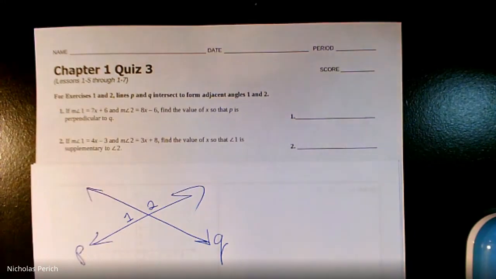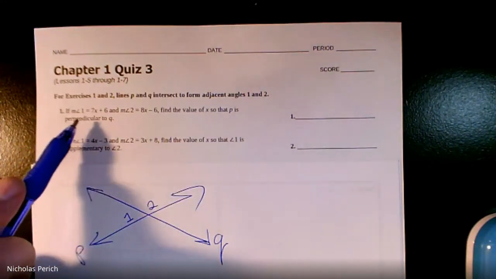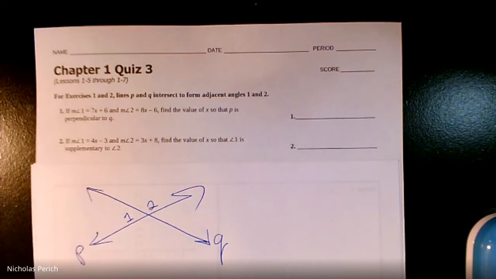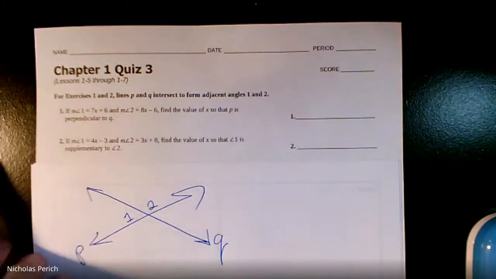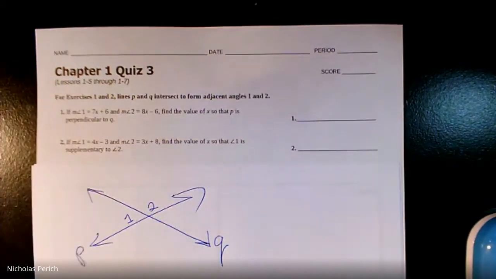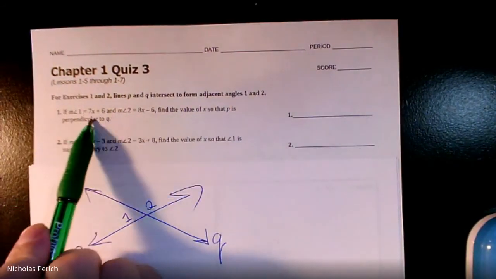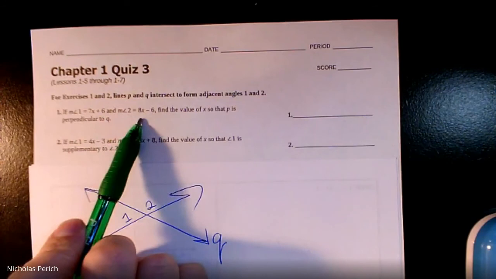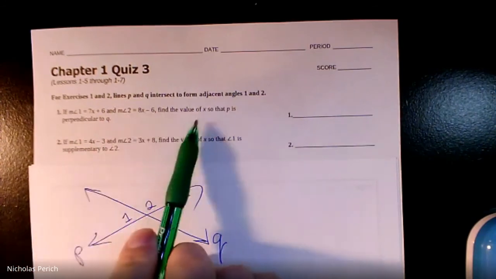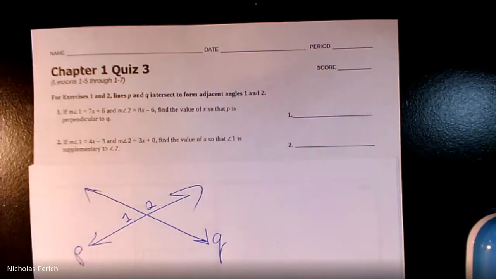According to question 1, if the measure of angle 1 is 7x plus 6, and the measure of angle 2 is 8x minus 6, find the value of x so that P is perpendicular to Q. I'm not going to draw it out here because problem 2 changes the rules a little bit.